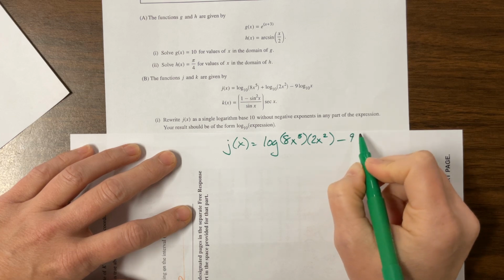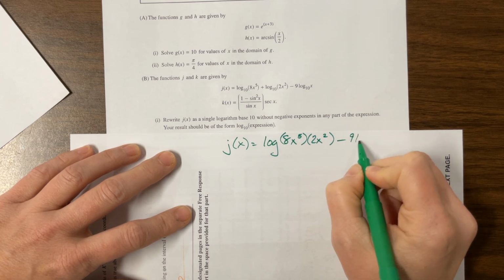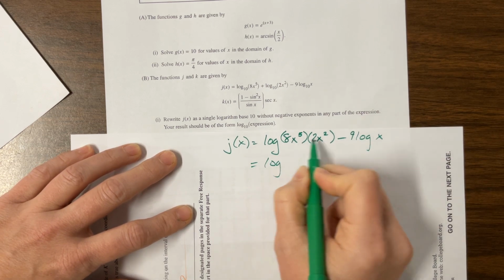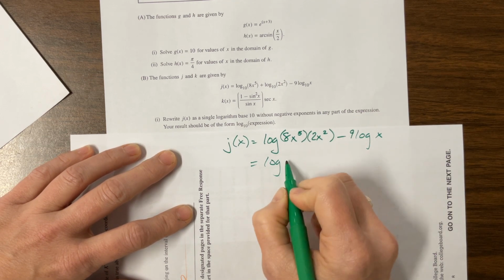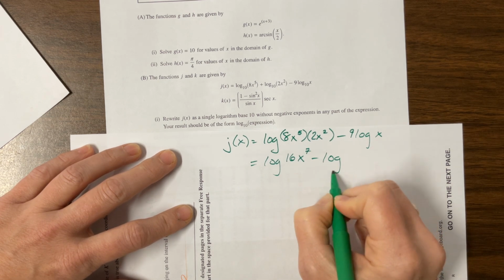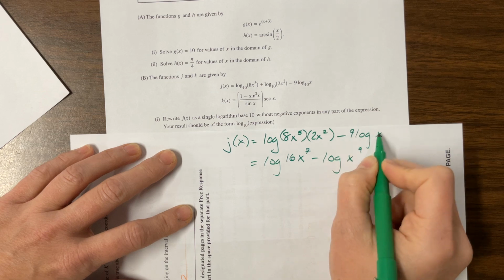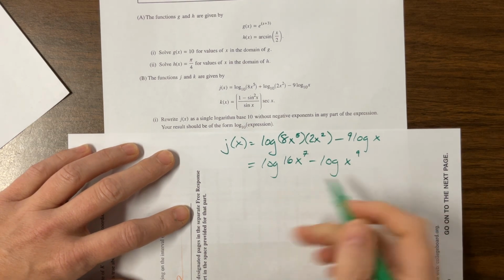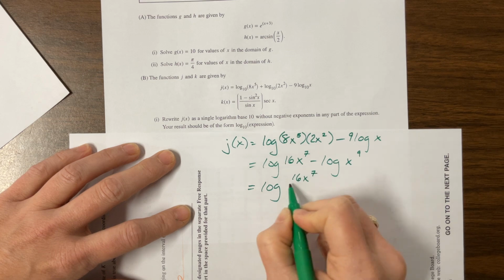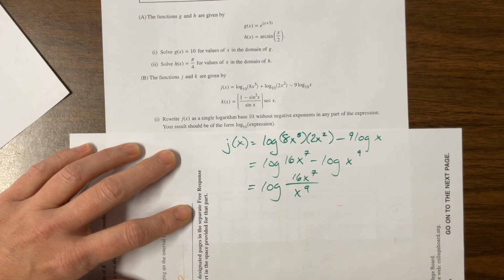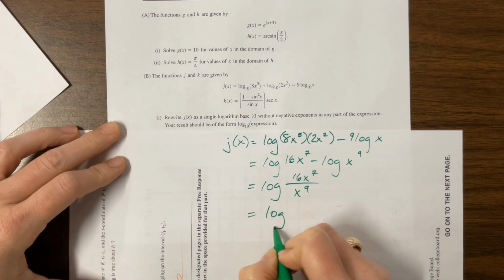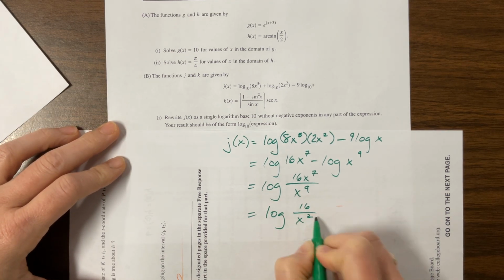I'm taking longer than I need to. Okay, this becomes log of 8 times 2 is 16. You add your exponents, so 16 x to the 7 minus, this becomes log of x to the 9th because this goes up here. And now we need to squish these together with division. 16 times x to the 7th over x to the 9th. I would be happy with log of 16 over x squared.